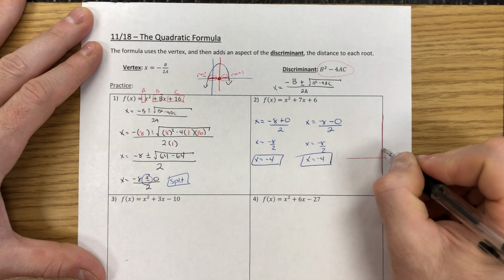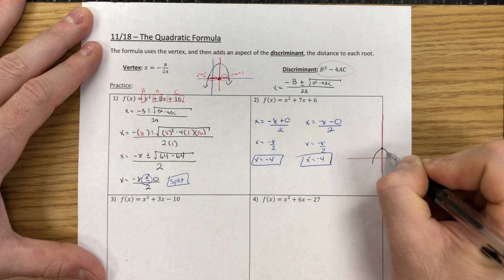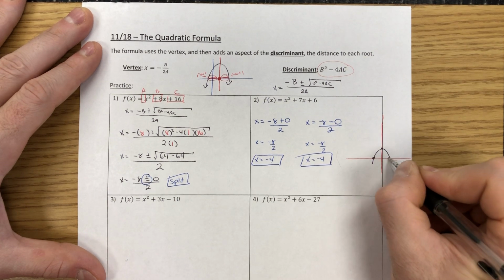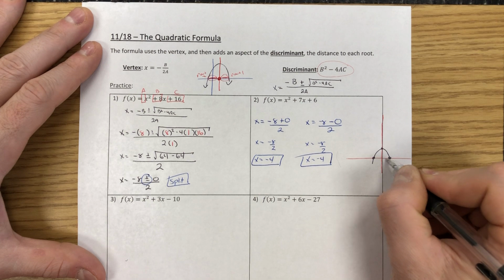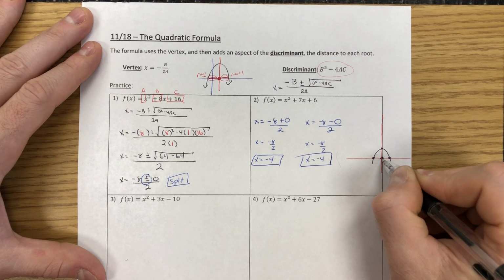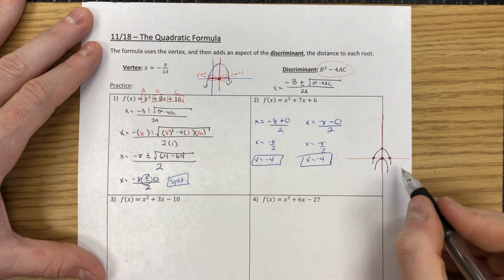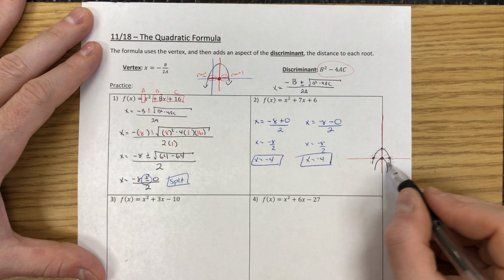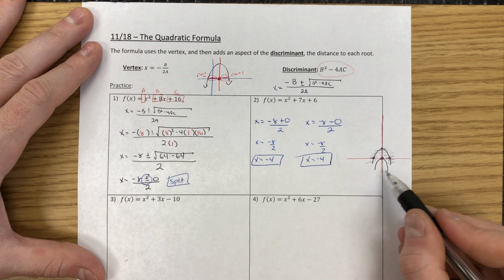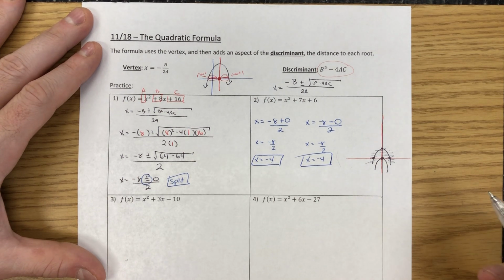If my vertex was right here and it curved, I would have a positive discriminant. The only way I can get that gap to be so tight is if my two roots are on the vertex. I'm going to see something that's so close that the two roots are on top of each other.